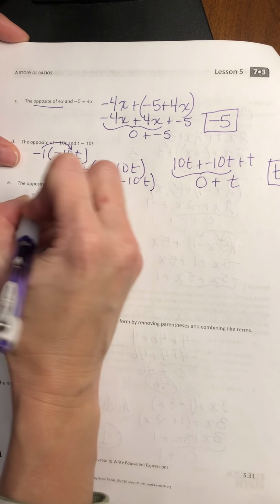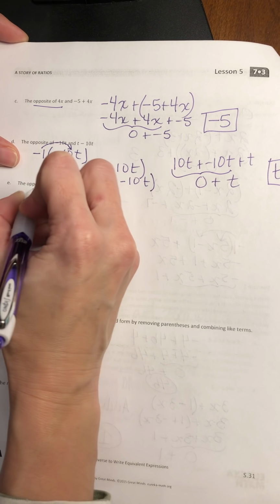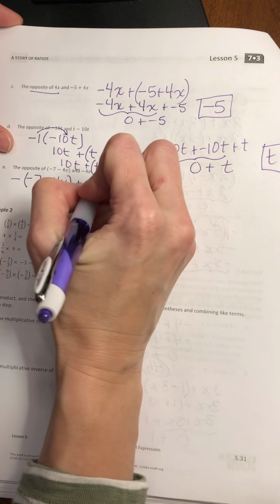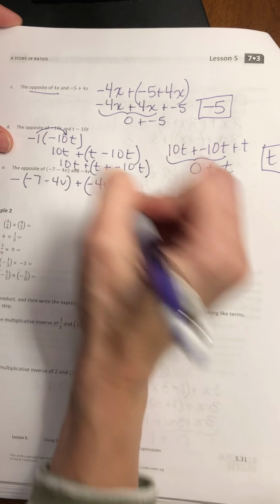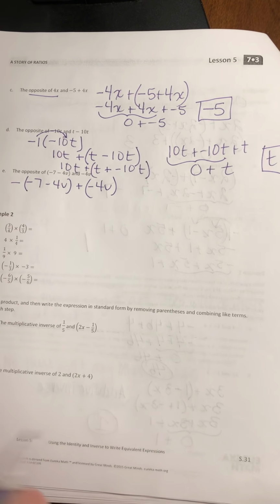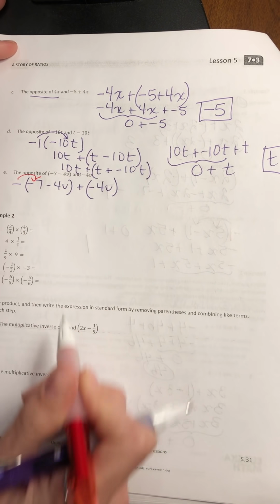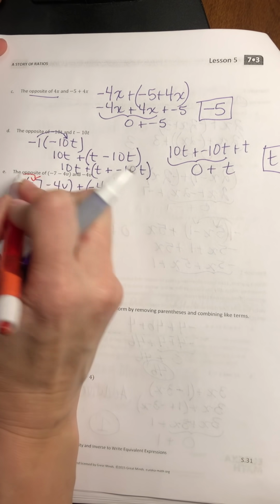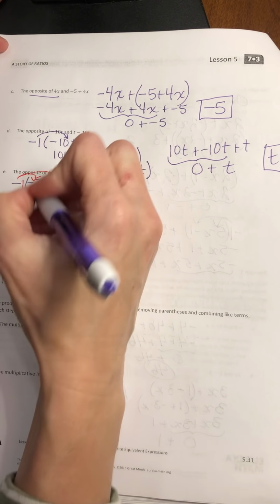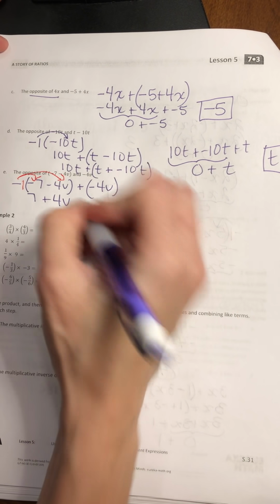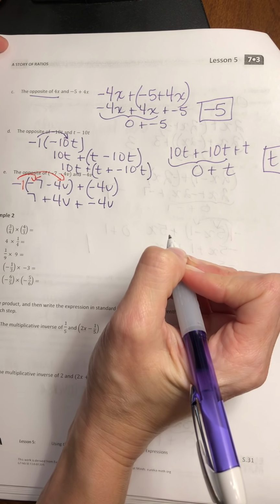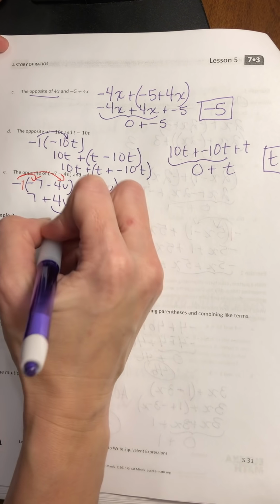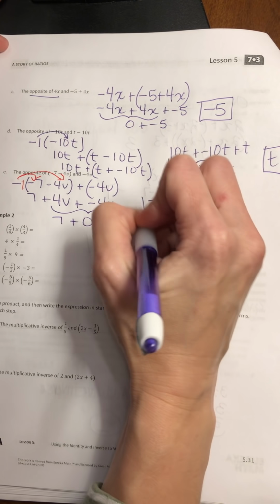The opposite of negative 7 minus 4v. Here's how we find the opposite, by multiplying it by negative 1 and negative 4v. So I'll go ahead and find the opposites by doing the distributive property. Negative 1 times negative 7 gives me positive 7, and negative 1 times negative 4v gives me positive 4v. I'll bring the rest of the problem down. Notice these two are additive inverses, so they give us 0, and 7 plus 0 gives us 7.